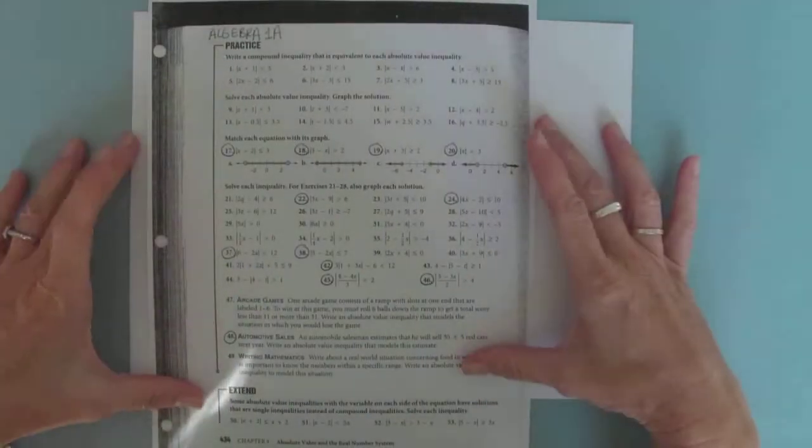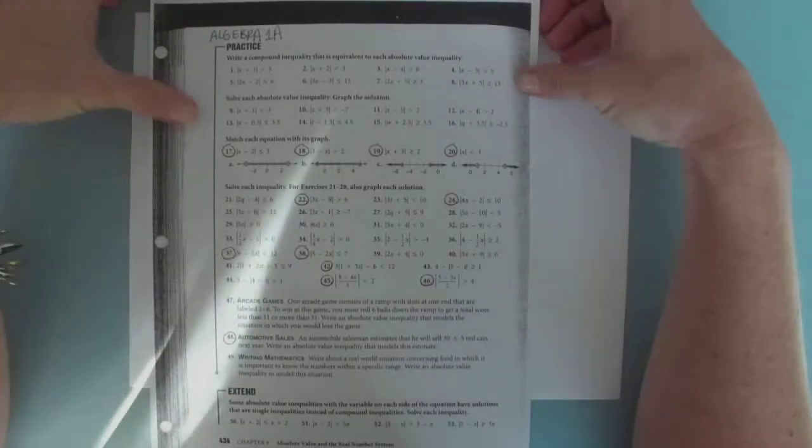This is Miss Callahan, and as you now know, I'm not here today. So the substitute and either Mr. Gardner or Mrs. McCoy have given you this worksheet. We're going to call this Mixing It All Up with Absolute Value Inequalities.